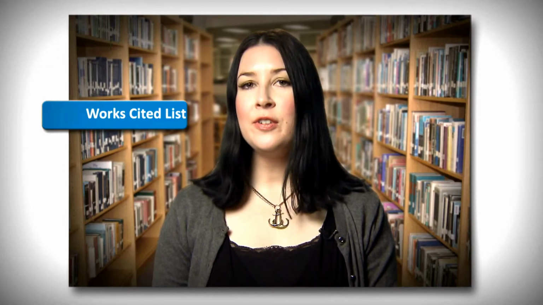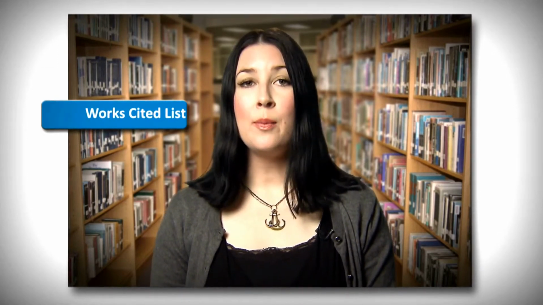Finally, at the end of your paper, you will have a works cited list that includes full citations for all of the sources you quoted or referred to in your paper. If you've included complete information about the source below your table or figure, and the source isn't listed anywhere else in your text, then no entry for that source is needed in your works cited list.